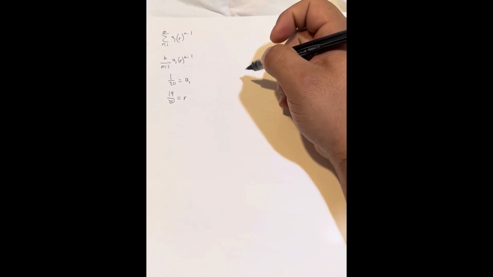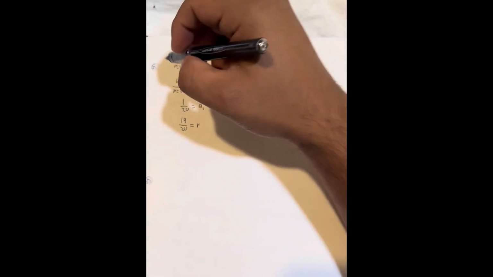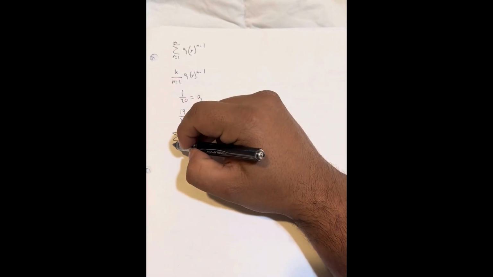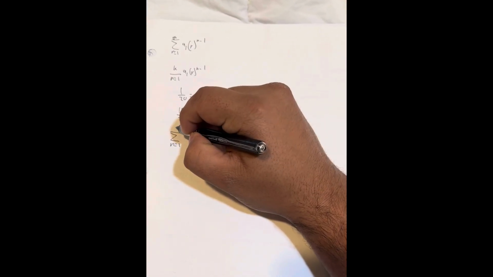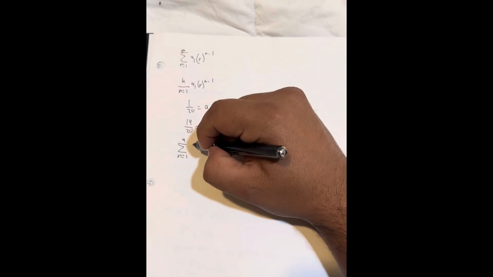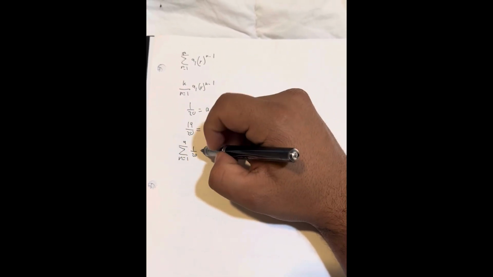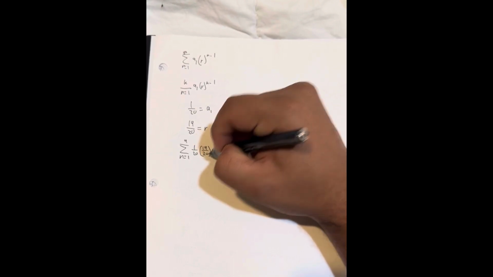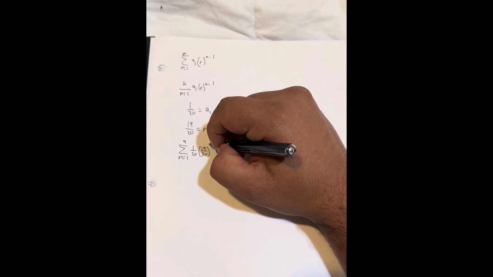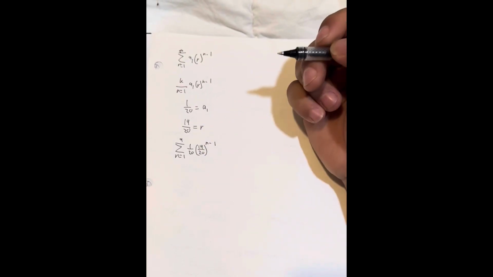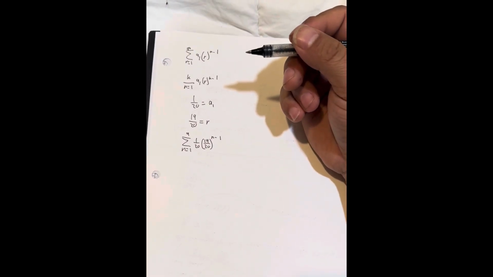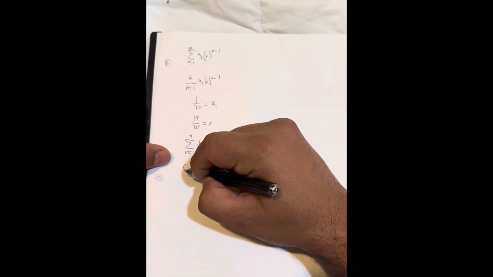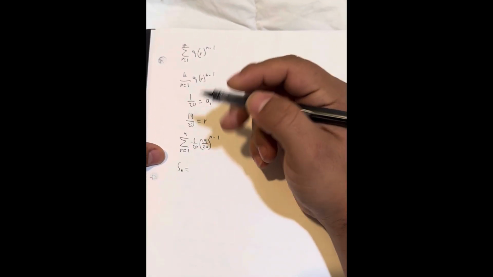Next, we can plug these values into the equation. We'll change that over here, but we'll have the series sum to 9 of 1 out of 20 times 19 over 20 to the n minus 1. Now, we know those numbers, and we can use the partial sum equation, calculating those numbers.